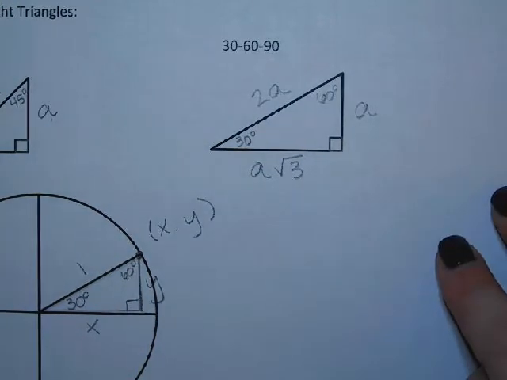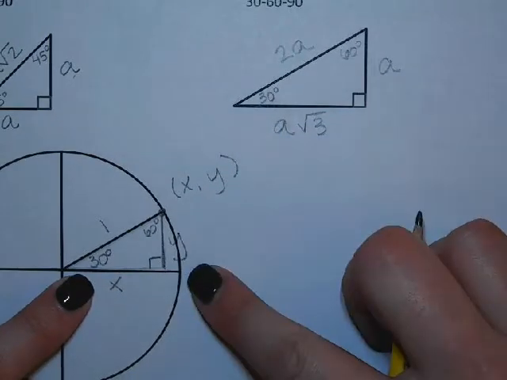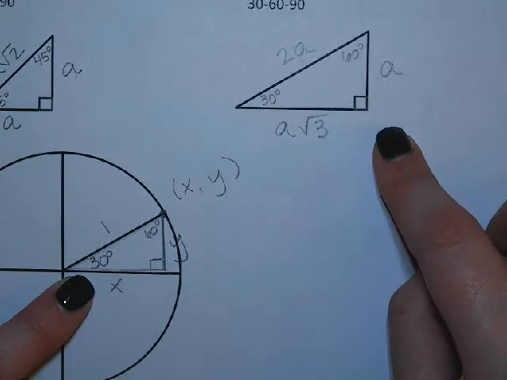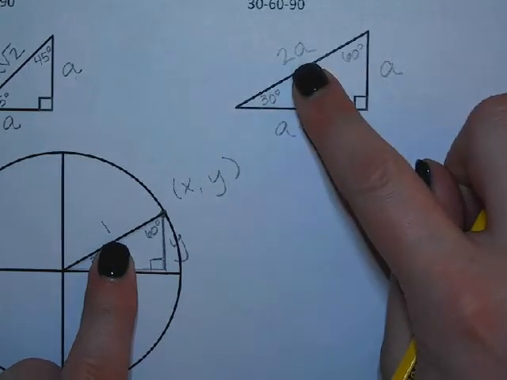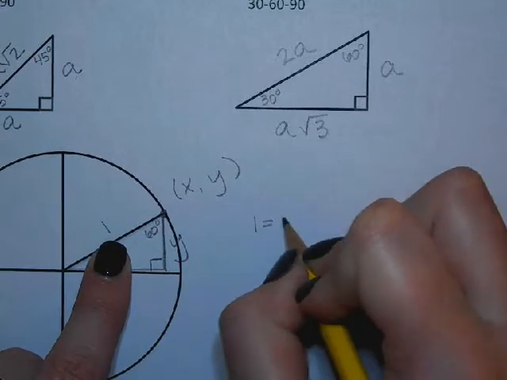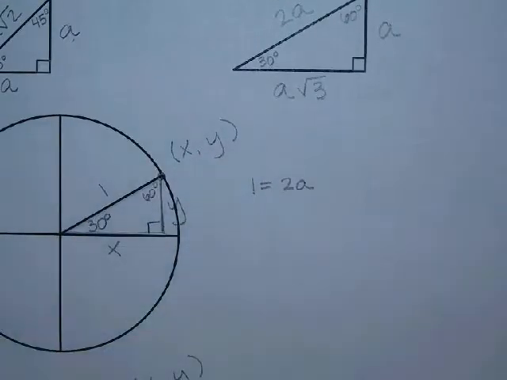Marvelous. Oh, look at this. This matches up perfectly. It's like I planned it. So the 1 is the 2A side. So I'm going to say 1 equals 2A. And now I'm going to solve for A.